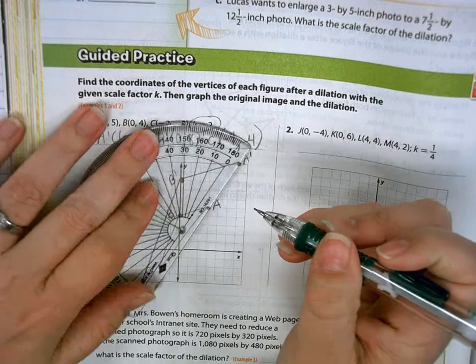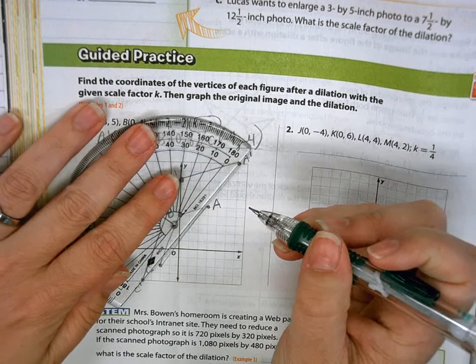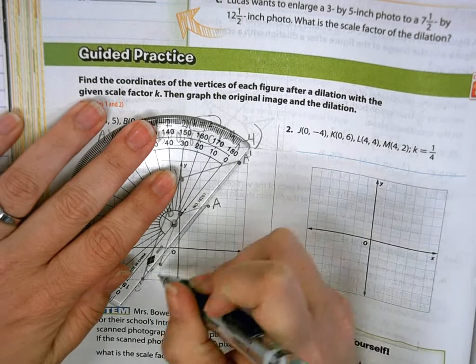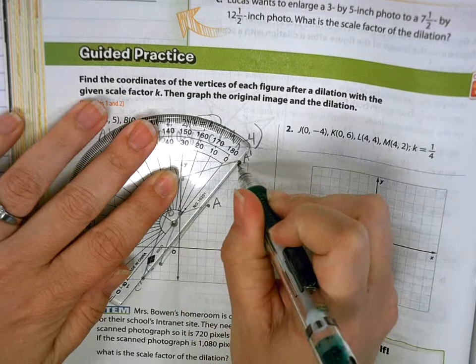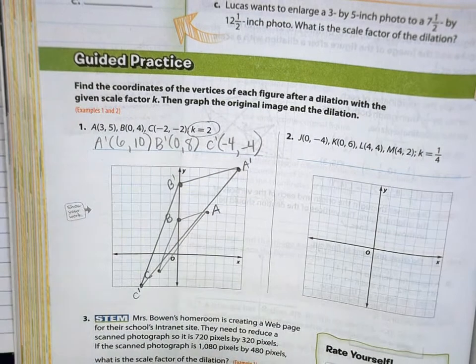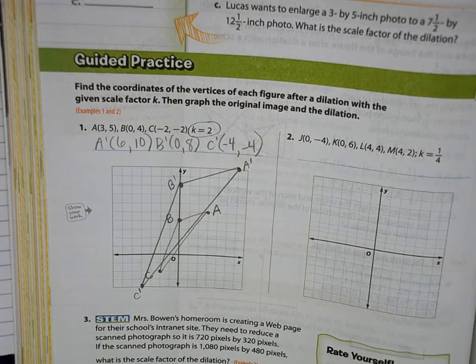So what you should get is the same shape, just bigger. It's okay if the lines aren't straight. If it bothers you, you can use a ruler, a straight edge, or a protractor.